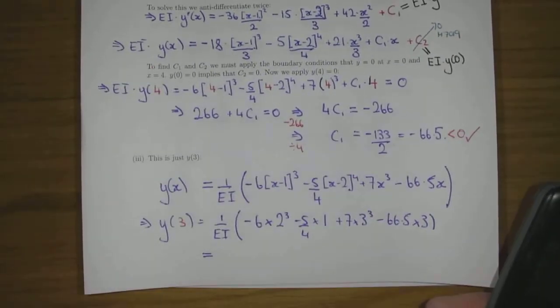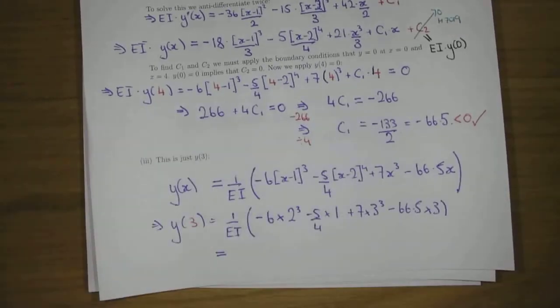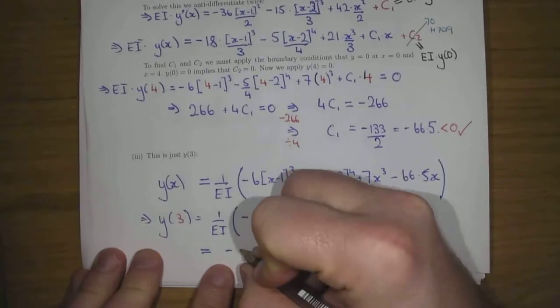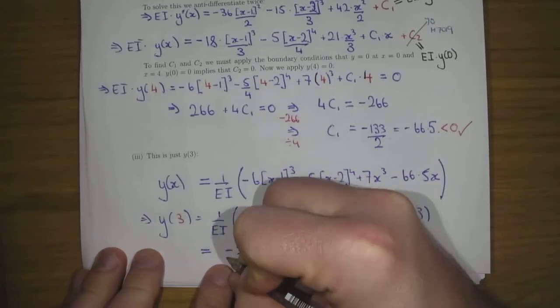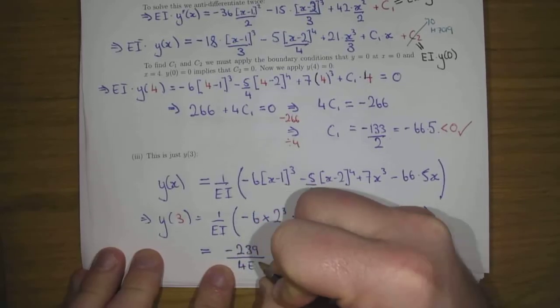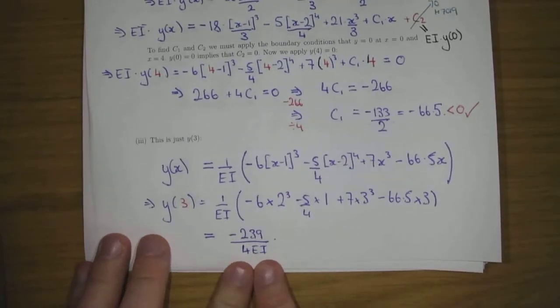So I got minus 6 by 8, minus 5 over 4. Plus 7 by 3 cubed is 27, isn't it? Yeah. Minus 6.5 by 3. And I get minus 239 over 4. And it's also divided by EI. And so the answer is in terms of EI.